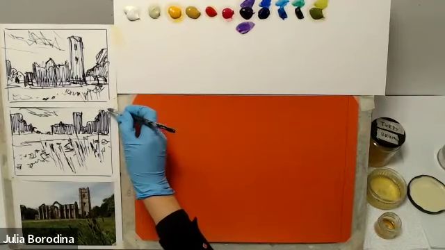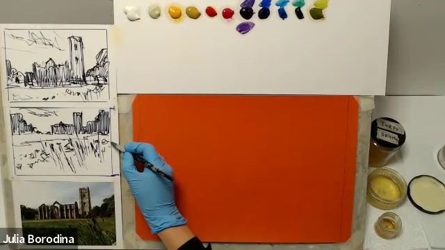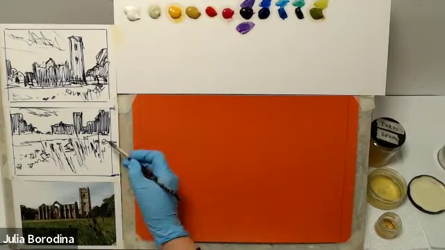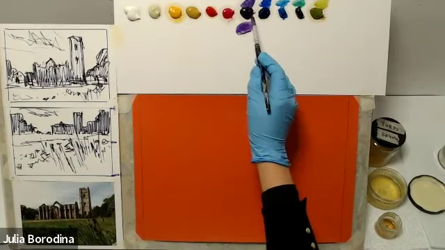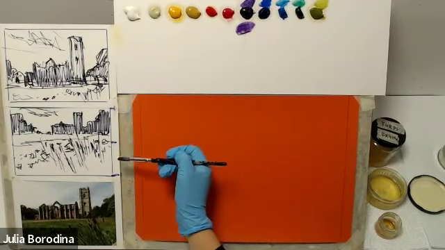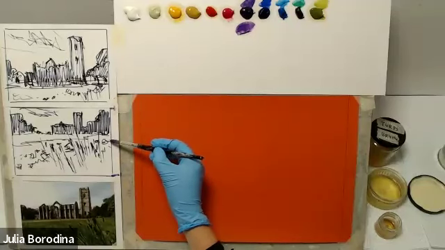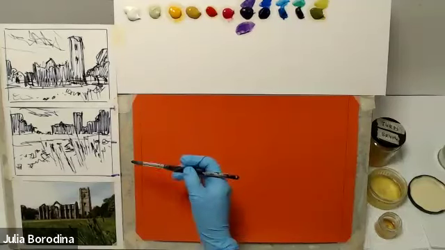Right, so first of all, I'm going to have a look at the position for my horizon line where the Abbey sits. So this is my halfway through point for my picture. So the line of horizon is just a bit above it.